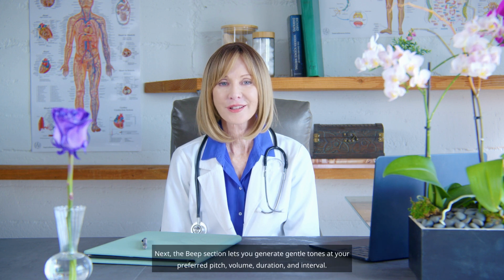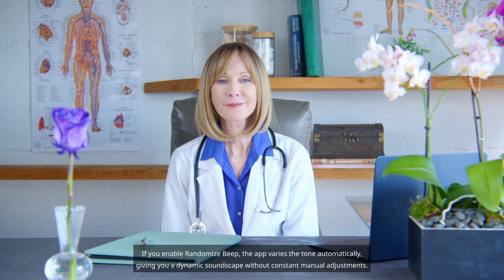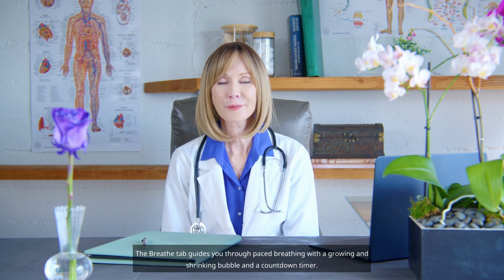Next, the beep section lets you generate gentle tones at your preferred pitch, volume, duration, and interval. If you enable Randomize Beep, the app varies the tone automatically, giving you a dynamic soundscape without constant manual adjustments. When Randomize is on, the fixed frequency control fades out to show that the tones are now varying on their own.